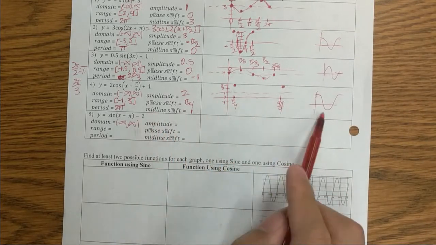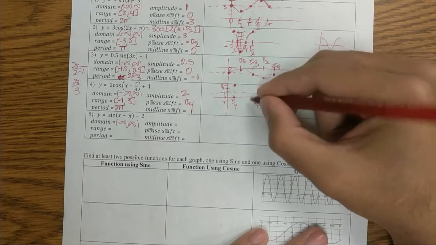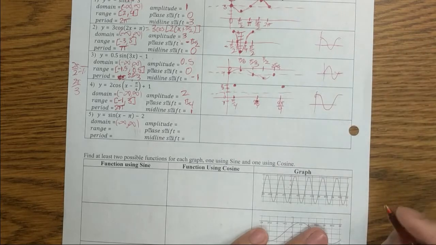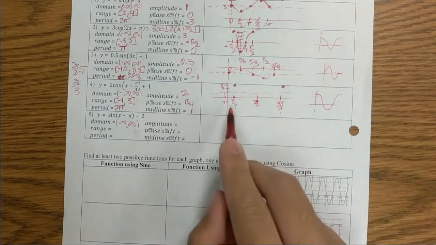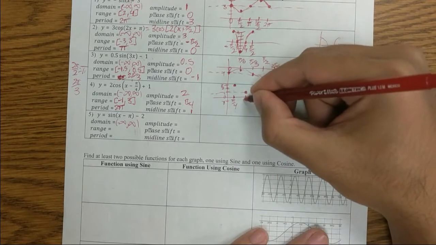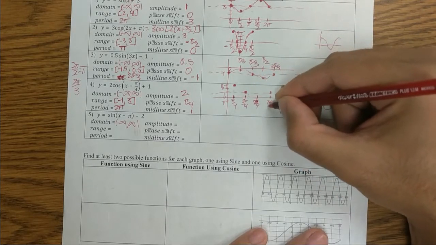And then halfway between the maximums is the minimum. So that occurs 2 units below the midline at negative 1. And the midline points occur halfway between the minimums and maximums. So at 3 pi over 4 and 7 pi over 4.